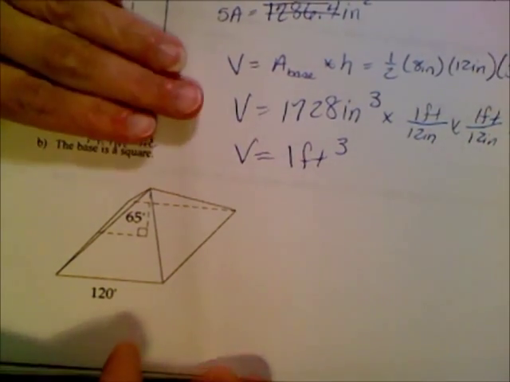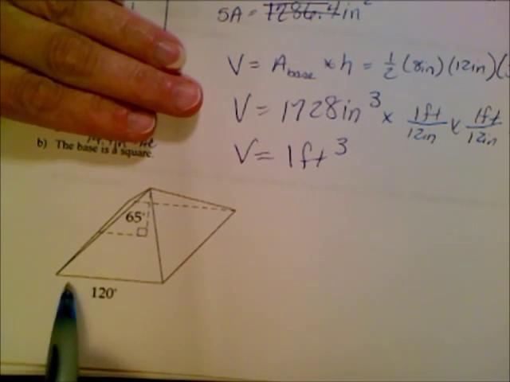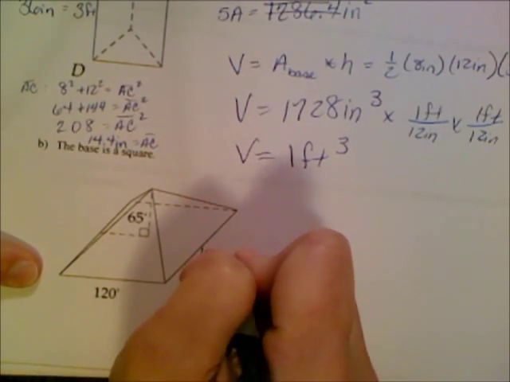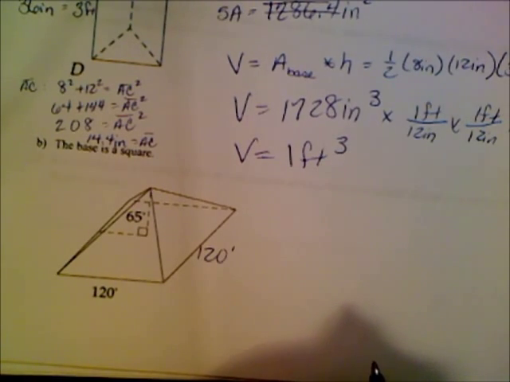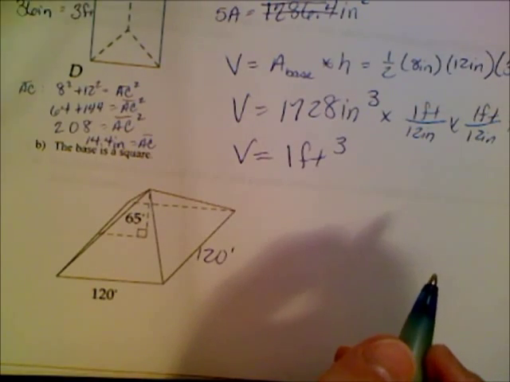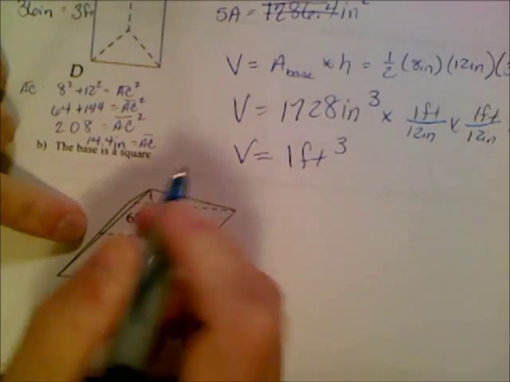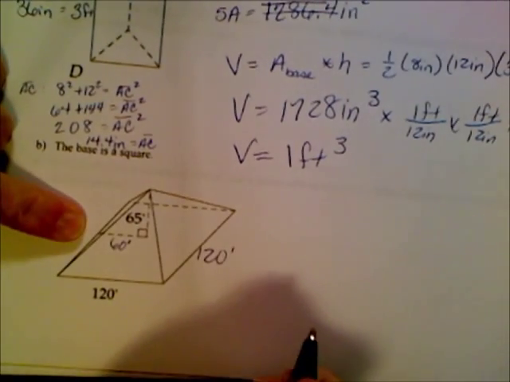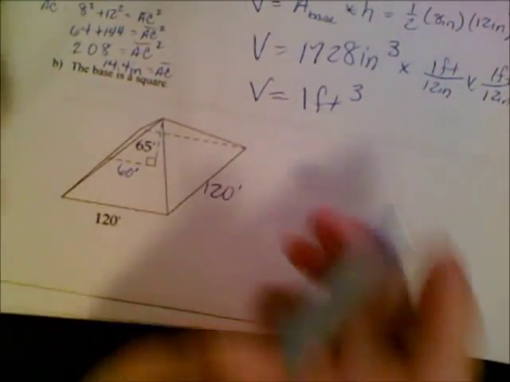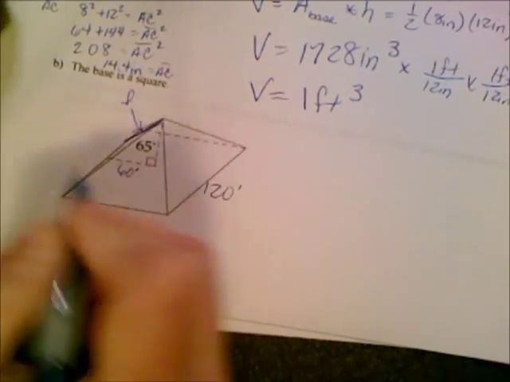Next, I have a pyramid. The base of the pyramid is a square, and so that tells me that this is 120 feet by 120 feet. The height of the pyramid is 65. If I'm going to find the surface area, I need to find that slant height. If this height is 65, that means that this is 60 feet. Sorry, that's feet. So I need to find this slant right here by Pythagorean theorem.